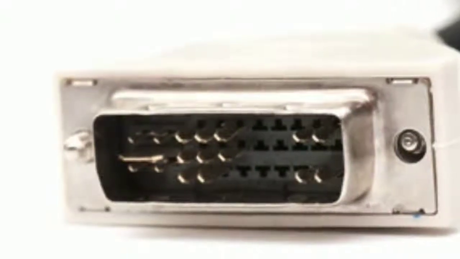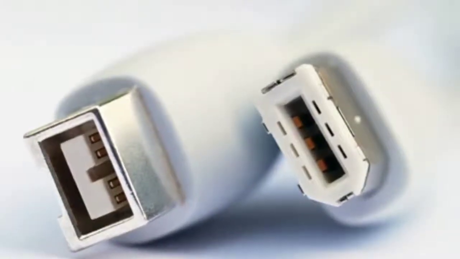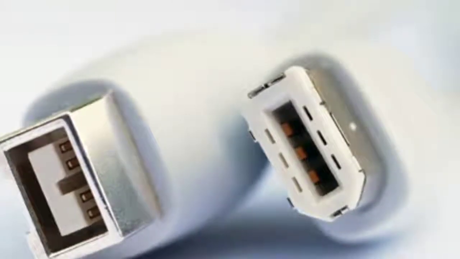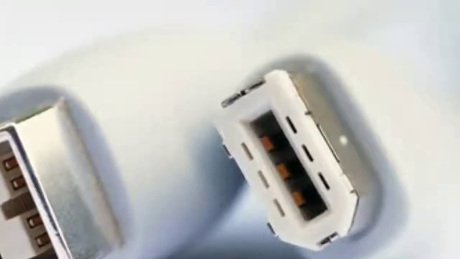Parallel ports transfer data at approximately 100 kilobytes per second, whereas serial ports range from 115 to more than 450 kilobytes per second. Some ports could not run simultaneously, but these snags were eradicated with the introduction of the USB technology.